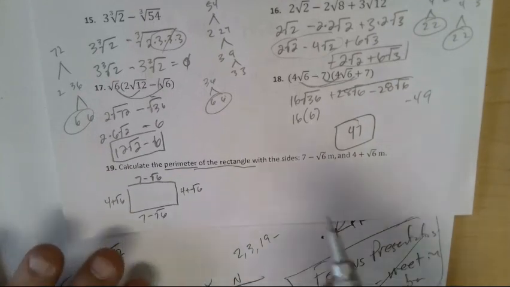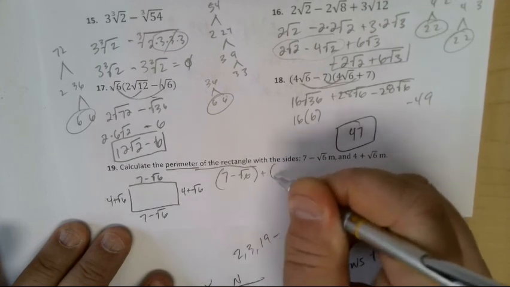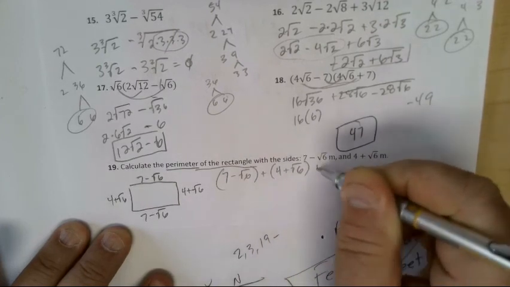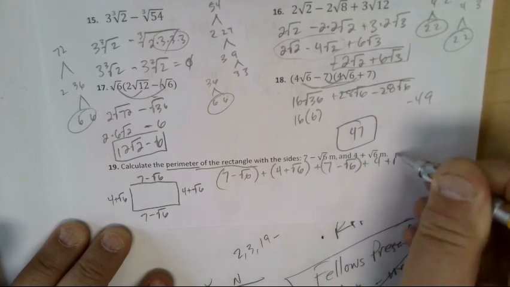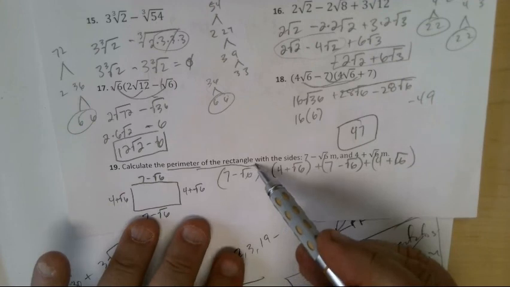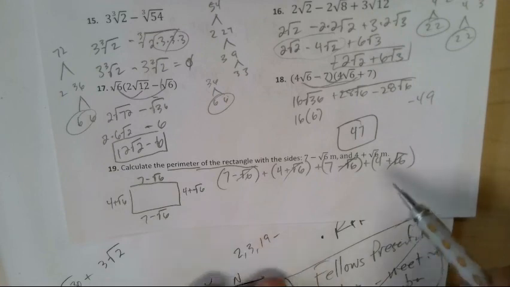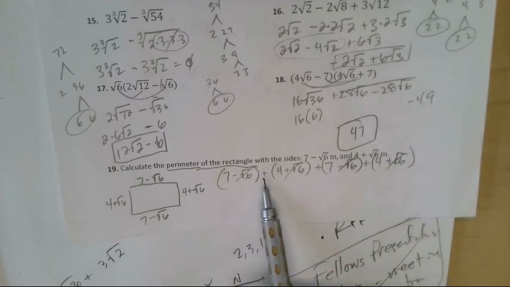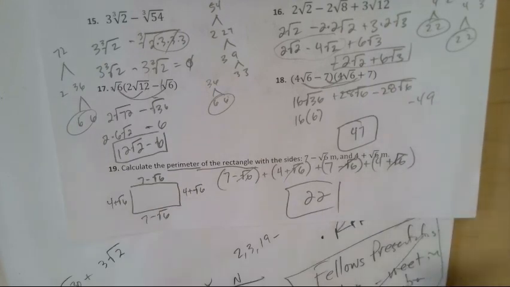Now, if I add all these together, check out what happens. 7 minus the square root of 6 plus 4 plus the square root of 6 plus 7 minus the square root of 6 plus 4 plus the square root of 6. See what happens with this negative square root of 6 and positive square root of 6? They're going to cancel. And all I have left is 7 plus 4 plus 7 plus 4, which gives me 22. Guys, that's the whole test in a nutshell.